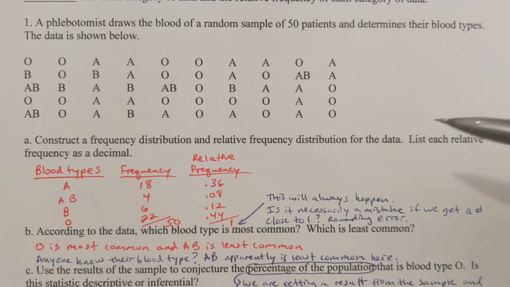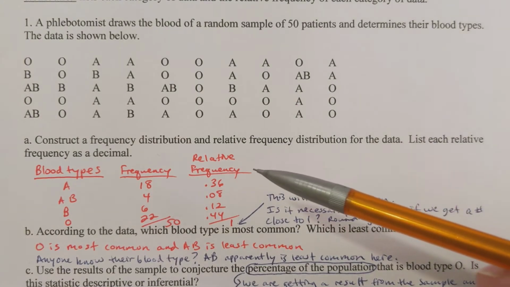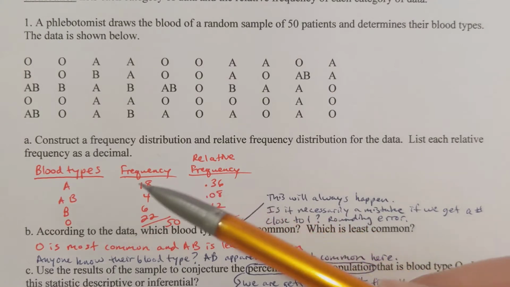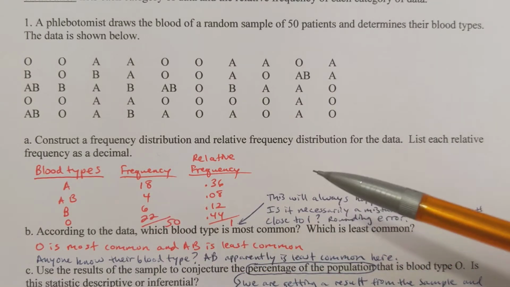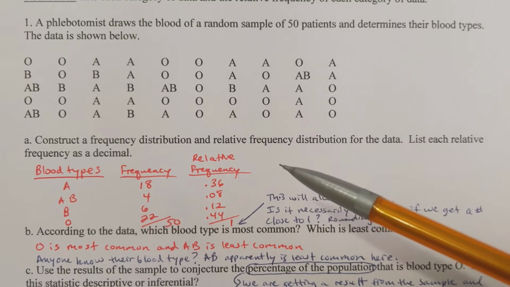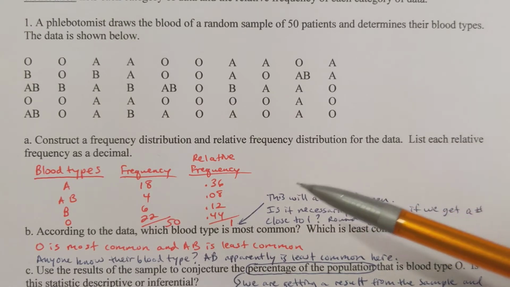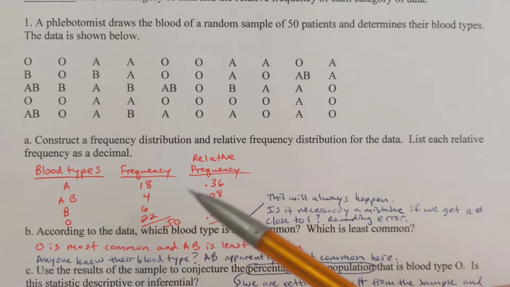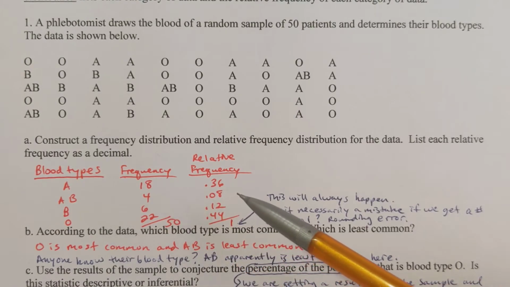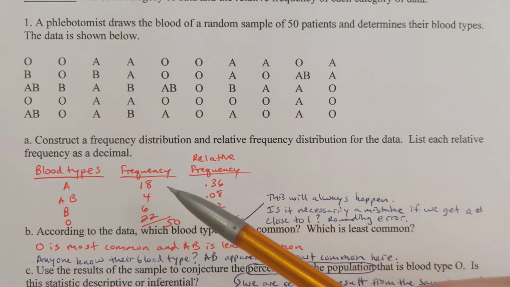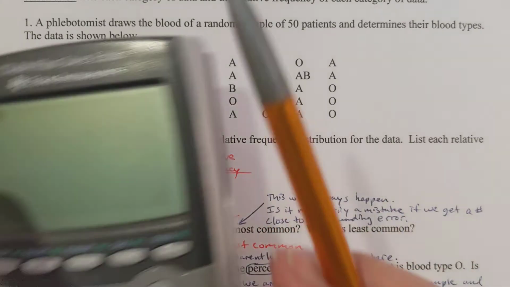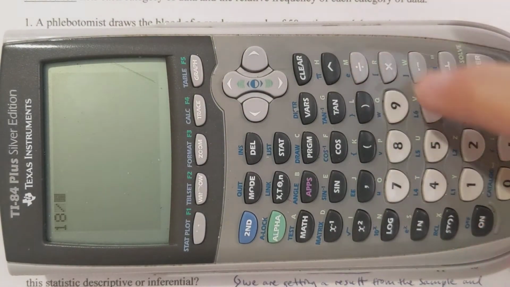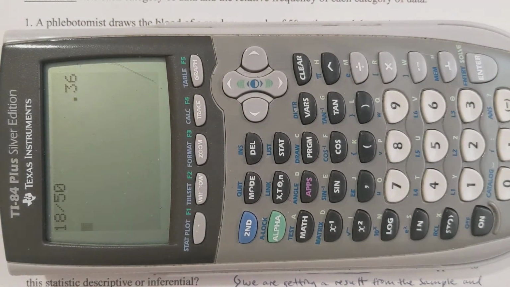Then I want to attach a relative frequency column to what I've already got here. How I calculate a relative frequency is I take the frequency divided by the sum of all the frequencies. So in other words, how I'm getting this 0.36 here is I'm going to take 18 divided by 50, and 18 divided by 50 gives me 0.36.